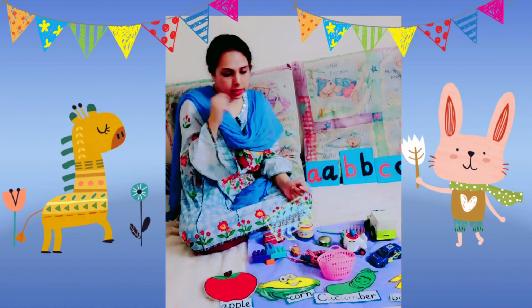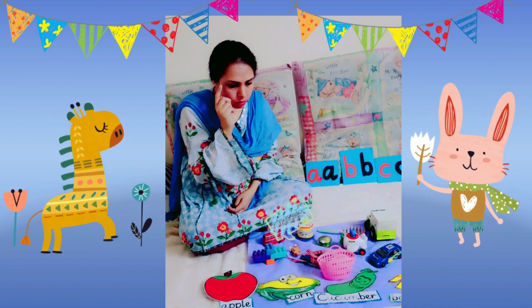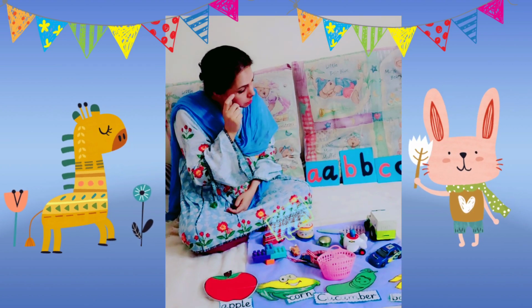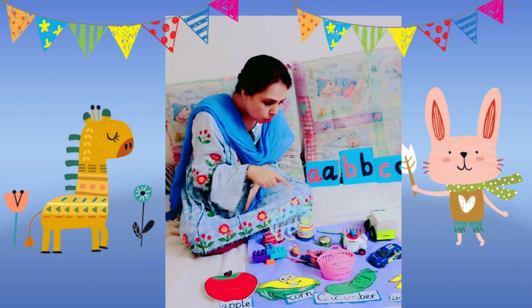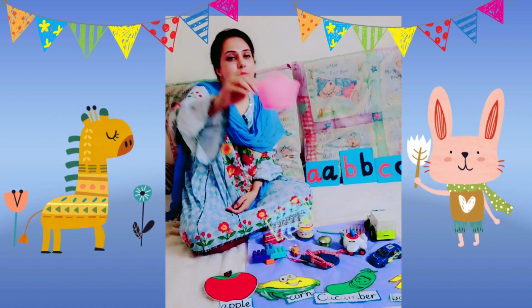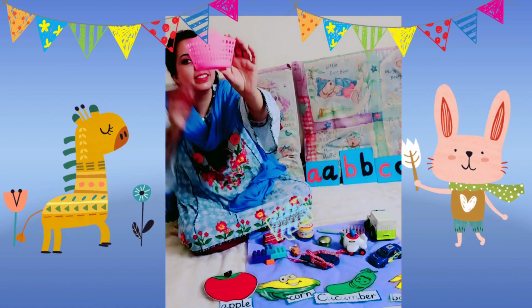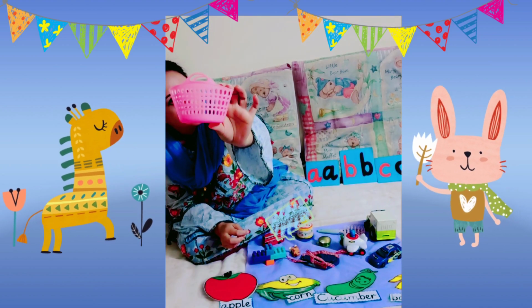And okay, again I'm going to look at some cards or some objects. I spy with my little eye that there is something over here that begins with. You can see. What's this? Tell me.